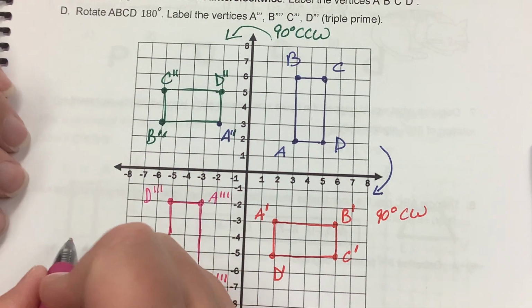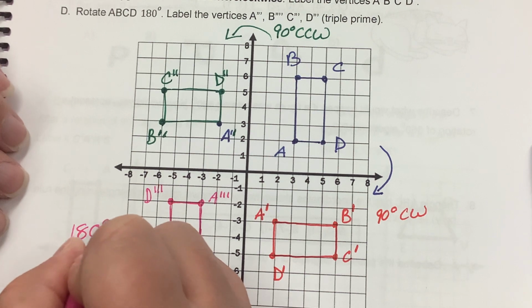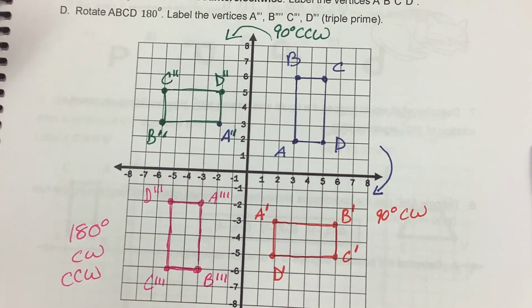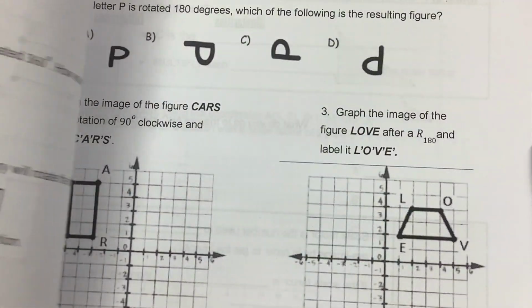This one is 180 degrees clockwise and 180 degrees counterclockwise. Okay, we will do more because there's always more.